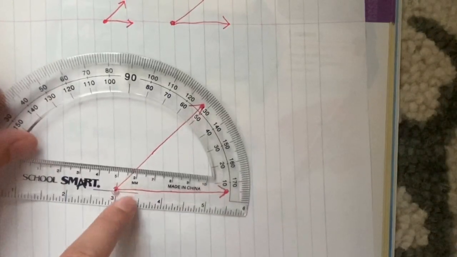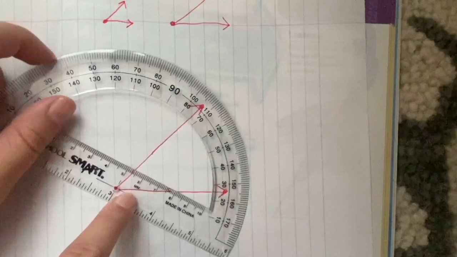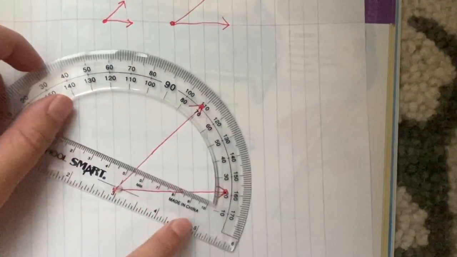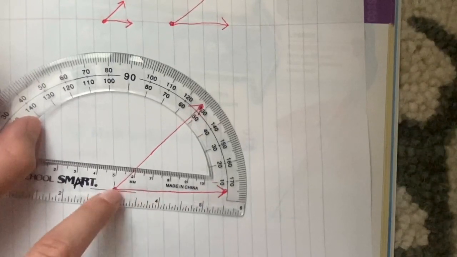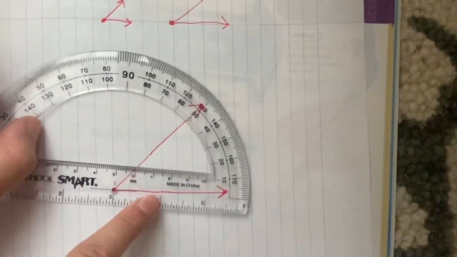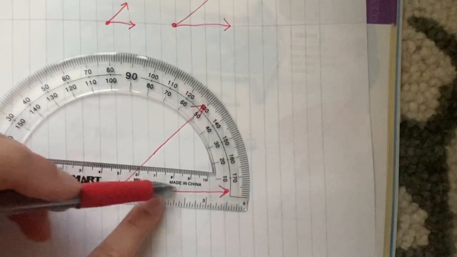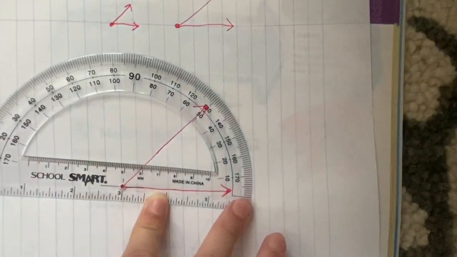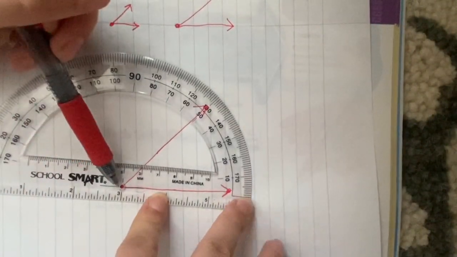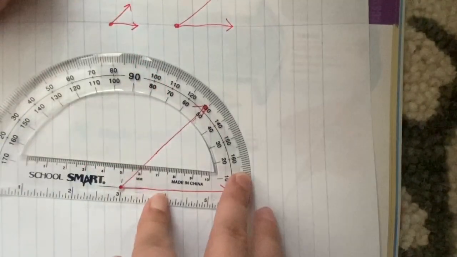Then you see this line here? It can't be like this, okay? See how it's not lined up with the bottom ray? These lines need to be on top of the ray, okay? So here I have the end point, and then this line is lined up with my ray, okay? Now what I'm doing is I'm measuring to see where this ray hits.